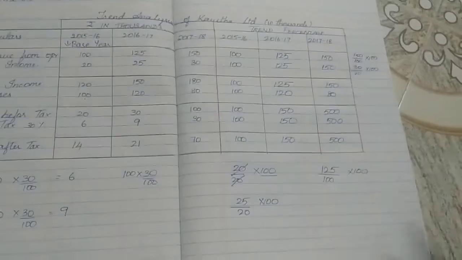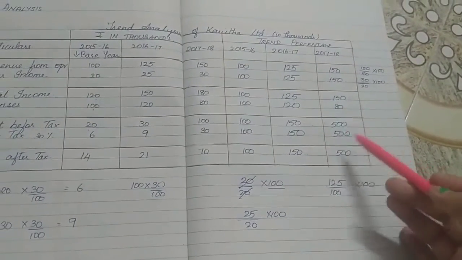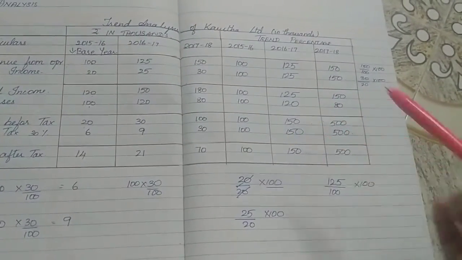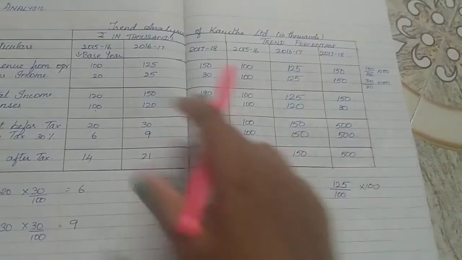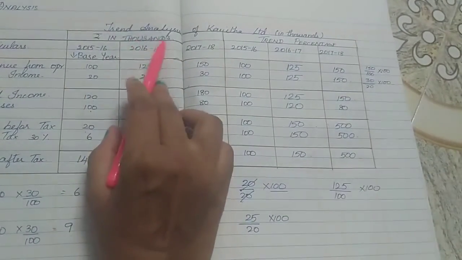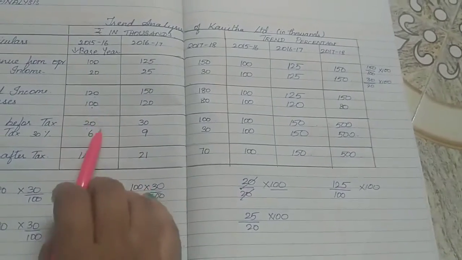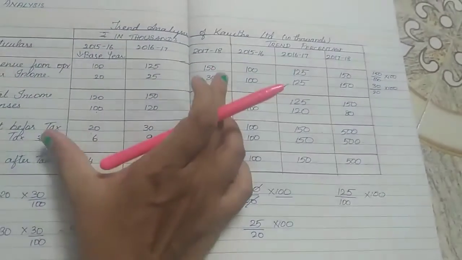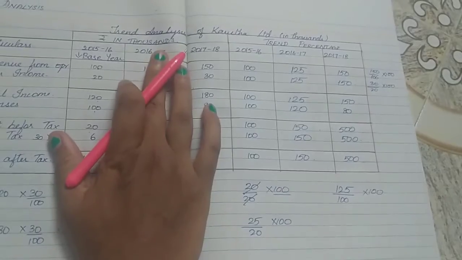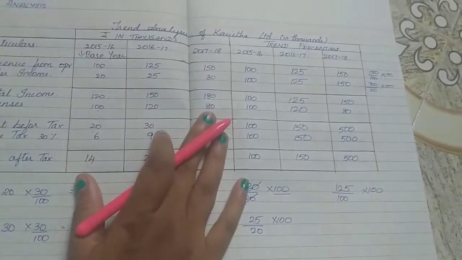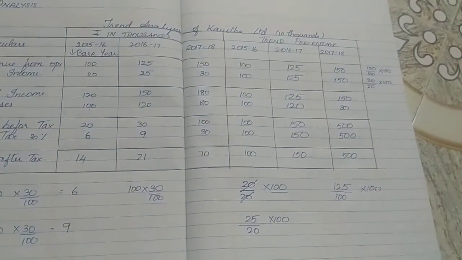Please don't think that the answer may be wrong because it's coming 500 percent, 150, 125. Your answer is perfectly correct because these values are in thousands. That means 100,000, 20,000, 120,000, 100,000, 20,000. So they have reduced your unit-wise value and given it to you. So your answer is perfectly correct.